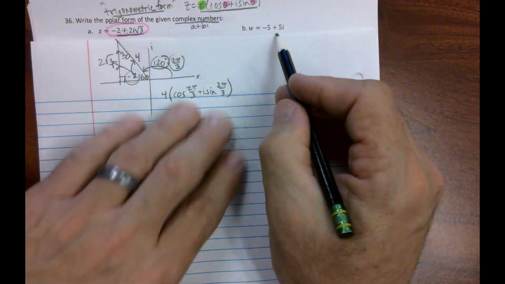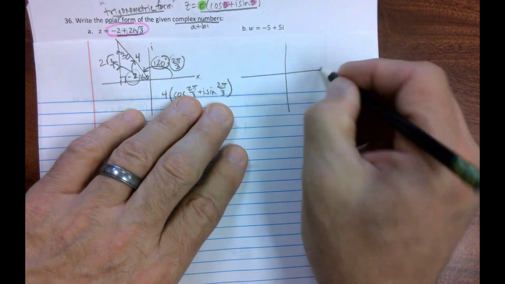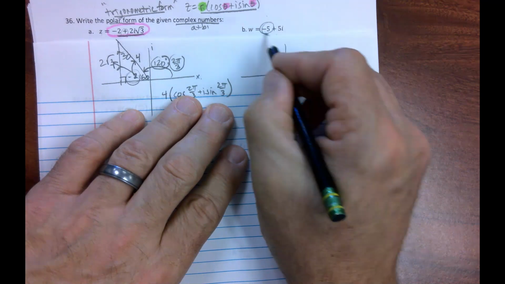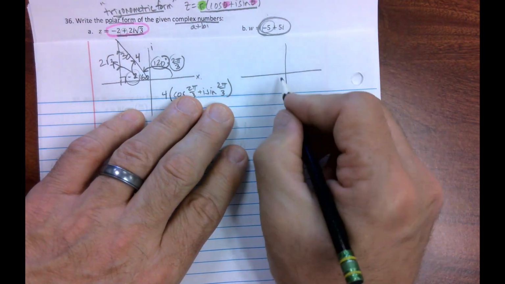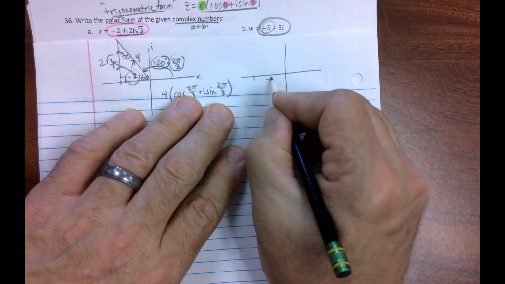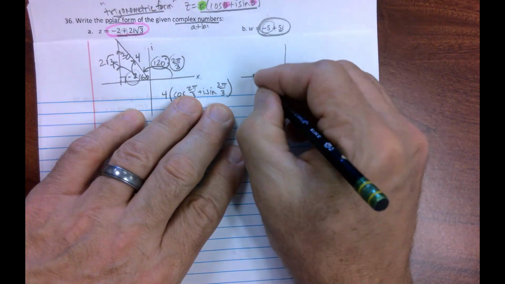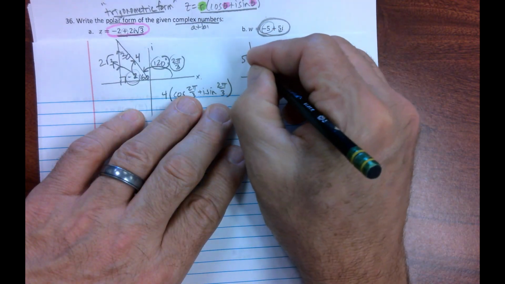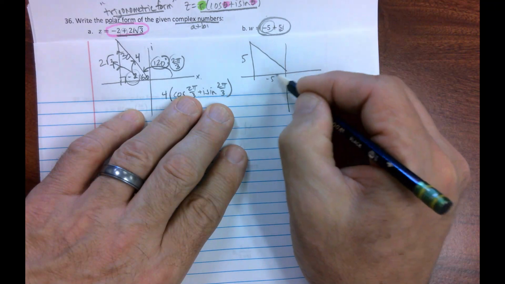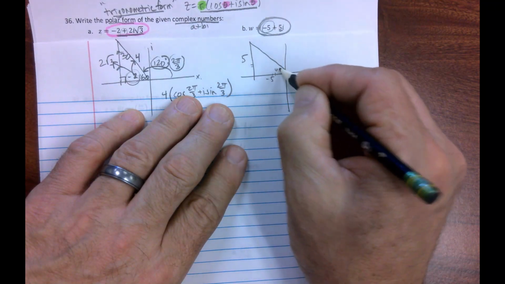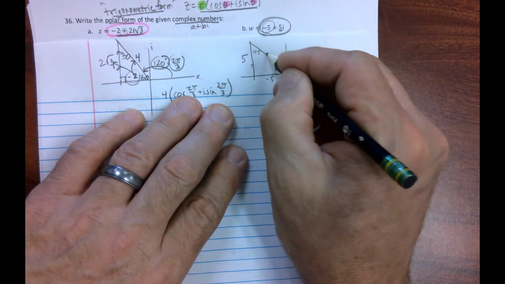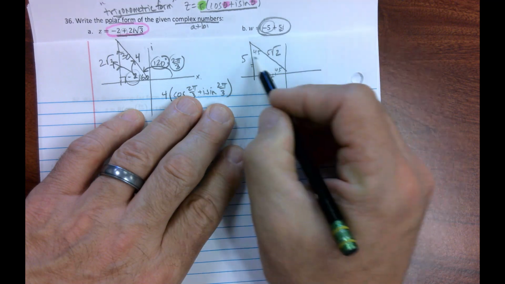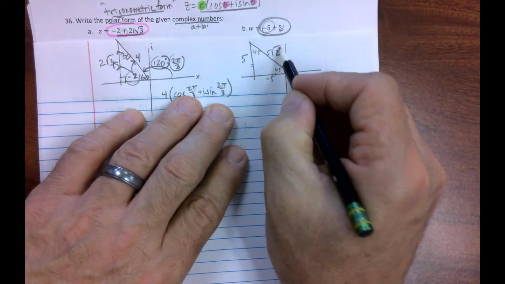Let's go to this one. So this is just a coordinate point. I know it looks weird, but we go left 5, and then we go up 5 along the i-axis. As you can see, these two sides are the same. So that's 45, 45, 90. So that's got to be 5 square root of 2, just following the rules. So that's my r.